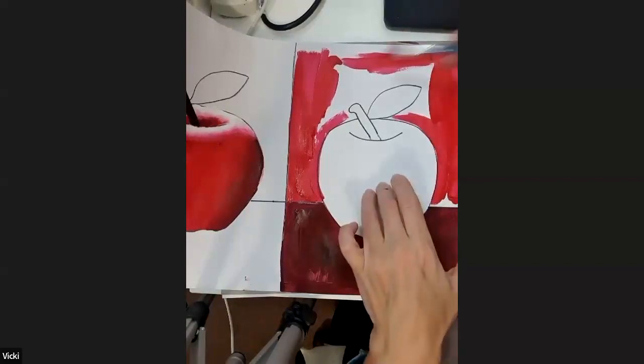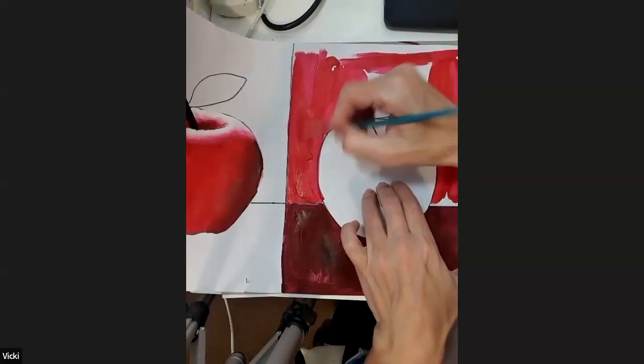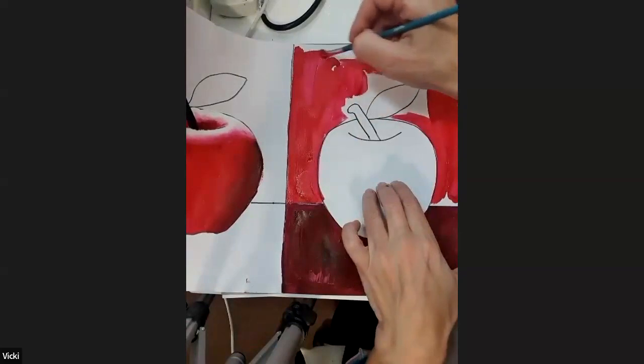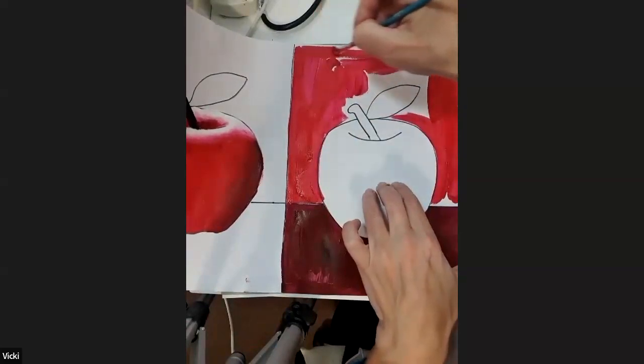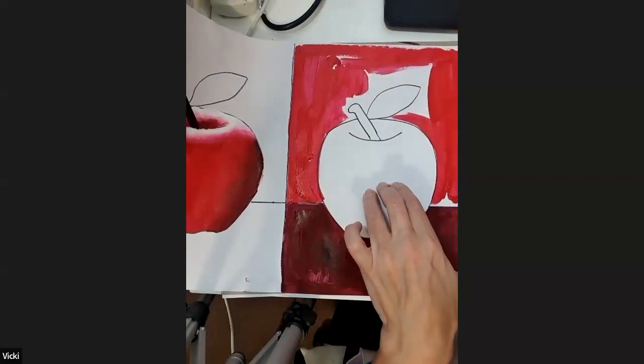I accidentally went over the line. Silly me. You should be using very small paintbrushes when you get close to the apple, because otherwise with the large paintbrushes, you can't get into the detailed spots.